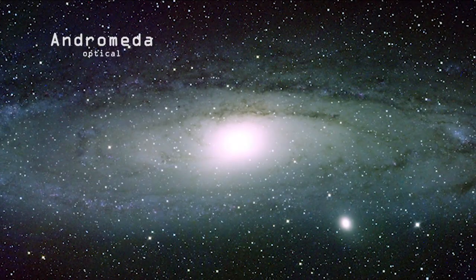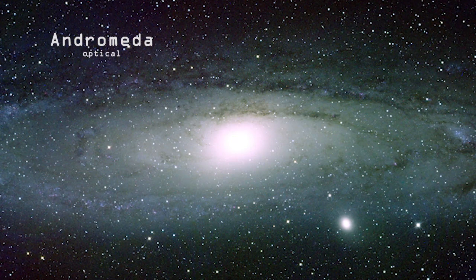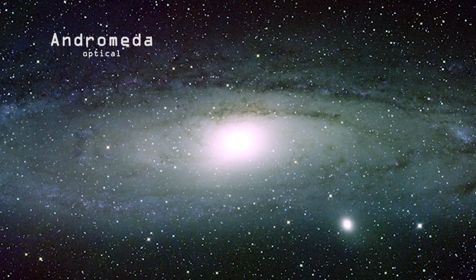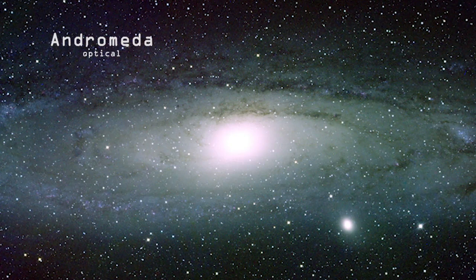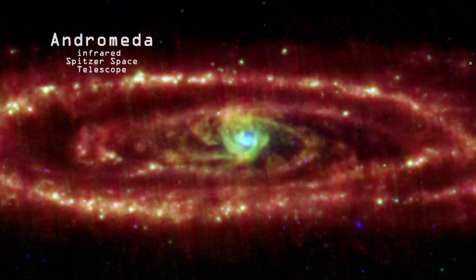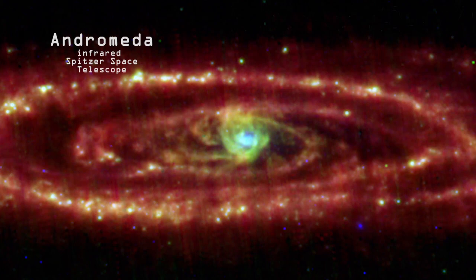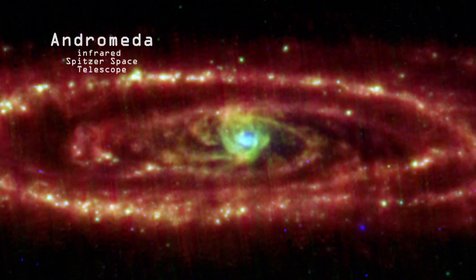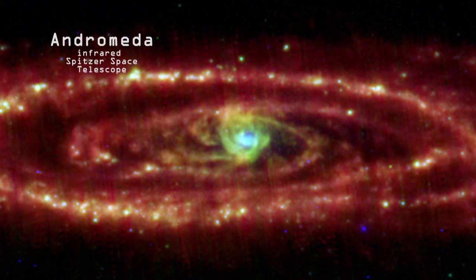Here's an image of the biggest neighboring galaxy, Andromeda, at visible wavelengths. Most of the light we're seeing comes from stars. This is what it would look like if we could see infrared radiation. The data in this image comes from the Spitzer Space Telescope. Most of this infrared radiation, which is colored red in the image so we can see it, is from warm dust that's embedded in the otherwise invisible hydrogen gas that exists throughout the spiral arms of the galaxy.